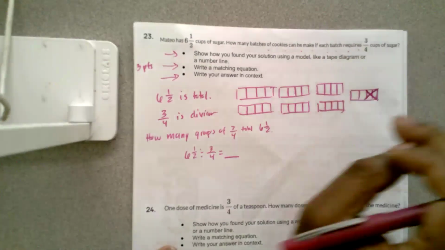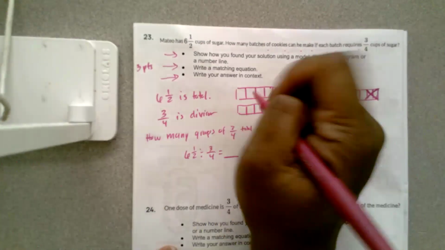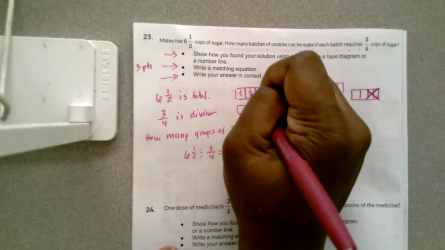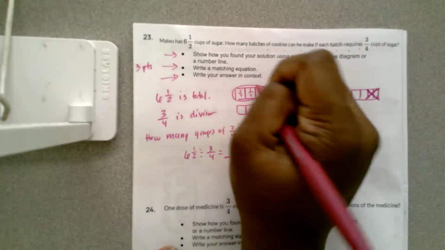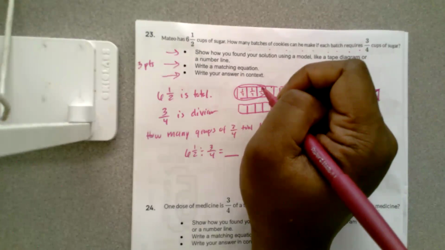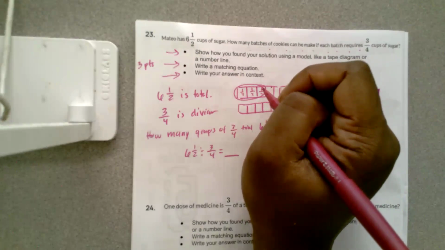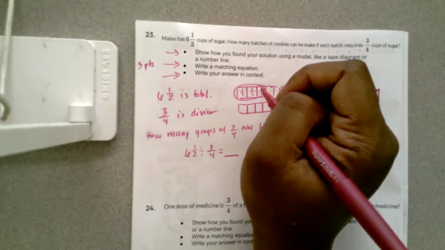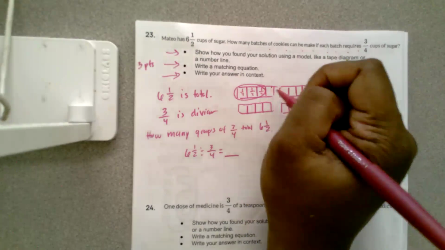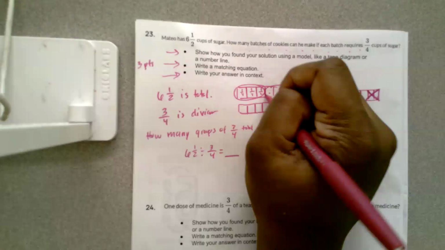Now I have to figure out how many groups of 3/4 go into 6½. So this is 1/4, 1/4, 1/4. So that's 1. 1, 2, 3. Every group of that's 2.